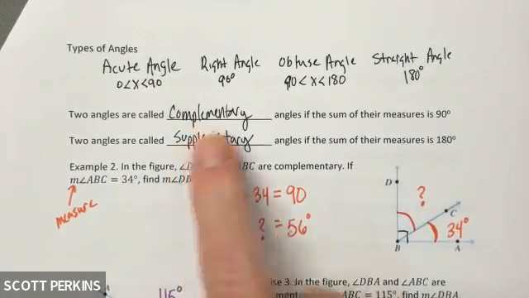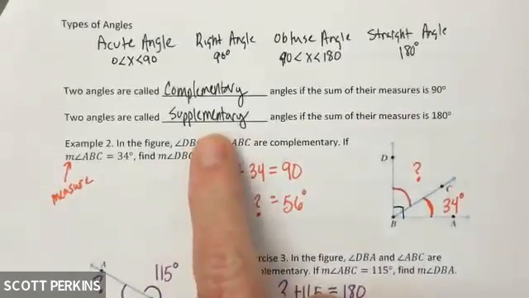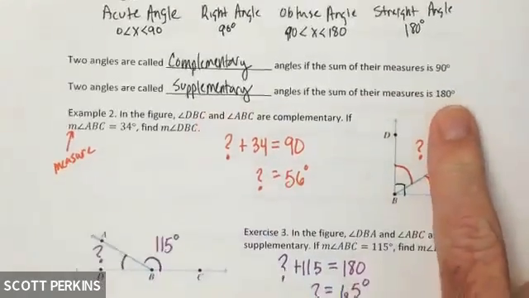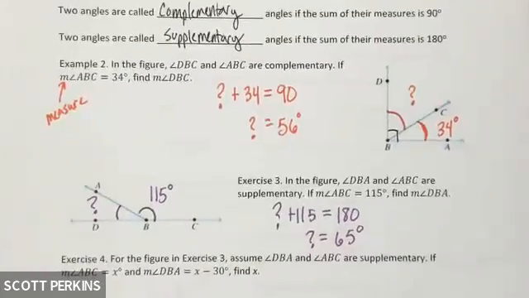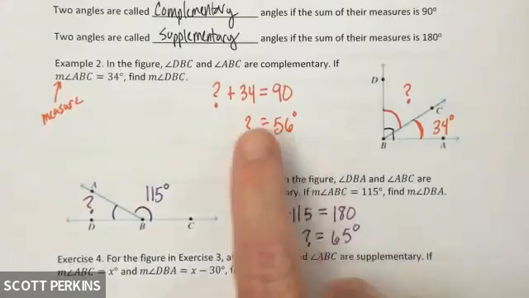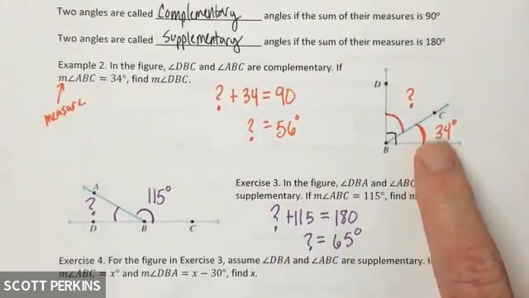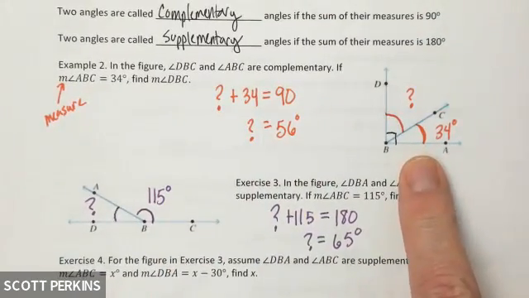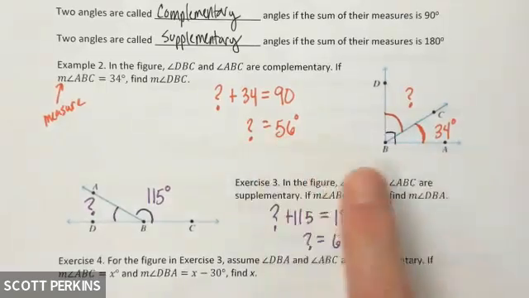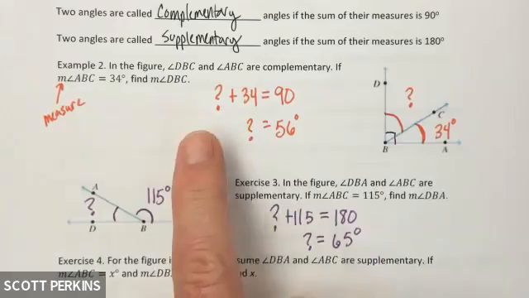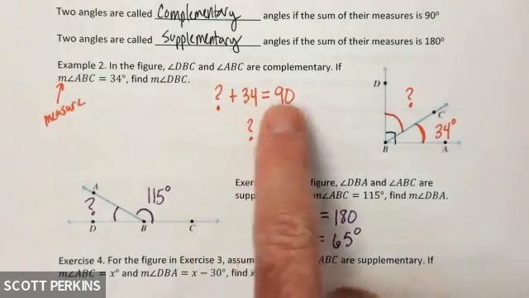So where we left off, we had defined these two terms: two angles are complementary if they add up to 90, and supplementary if they add up to 180. Then we set up these two problems and said, if these two angles that I'm pointing to are complements, meaning they add up to 90, what's the missing one? So the missing one plus 34 is 90.